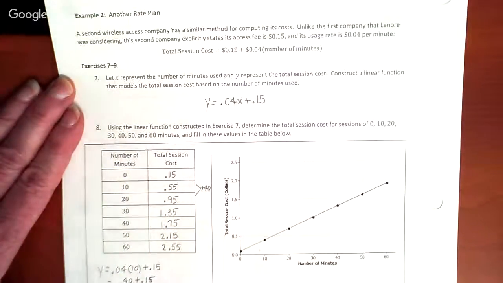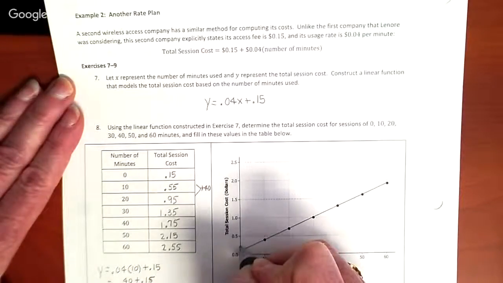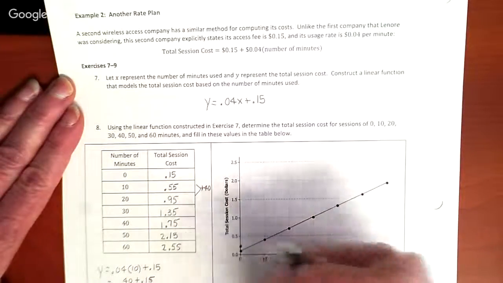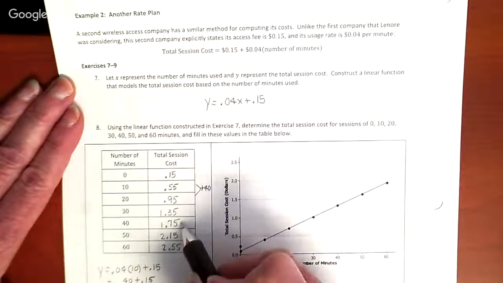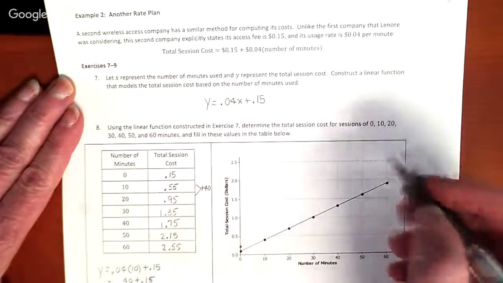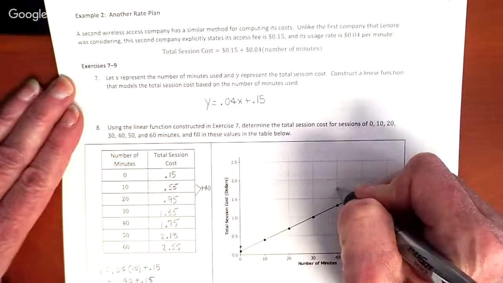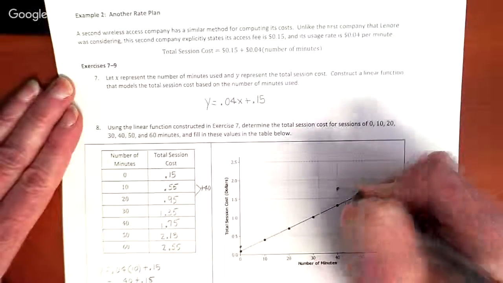So to plot these points, we would have 15. And to help us out here, I think our next one would be 40 and 175 because it would be right in between 1.5 and 2. So I'm going to go between 40 and go right here, that halfway point there.